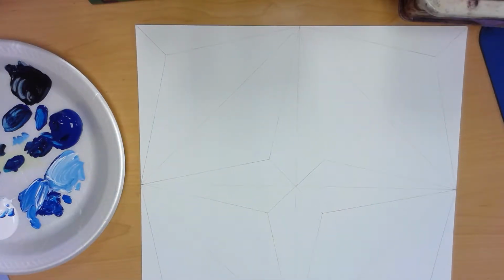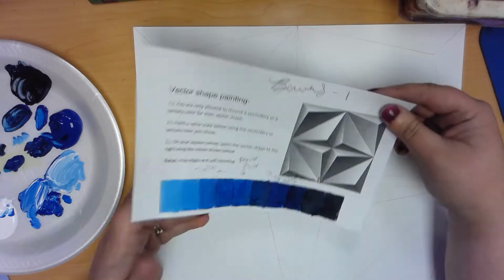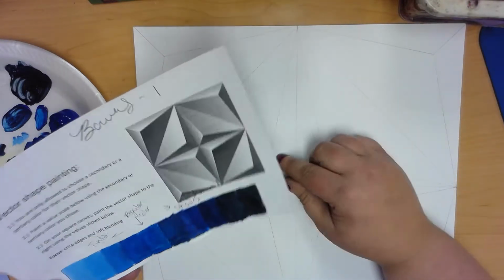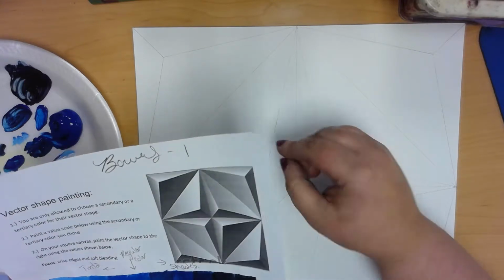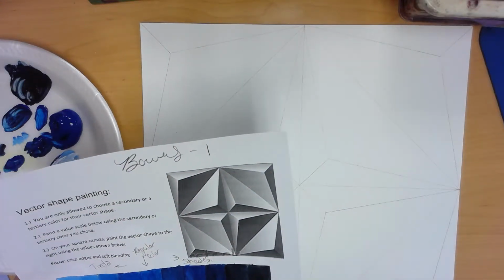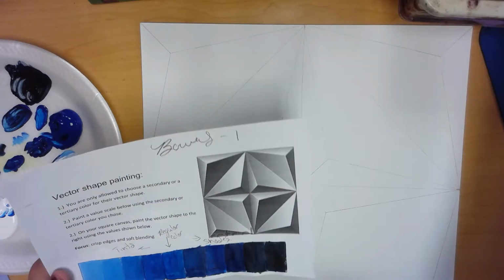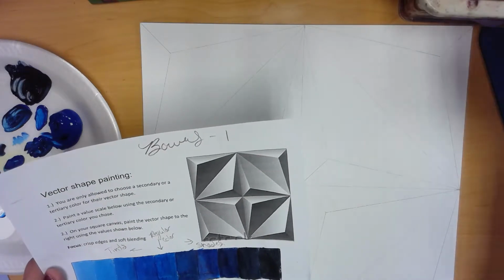Alright, so taking a look at my reference, I'm going to start in the center, really because, one, I find those shapes in there really interesting, but also I can work my way out as I move across. So I'm going to start with this piece here.